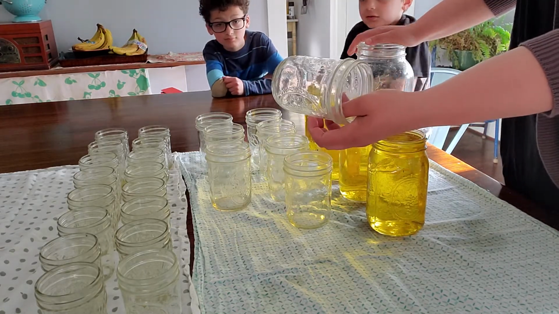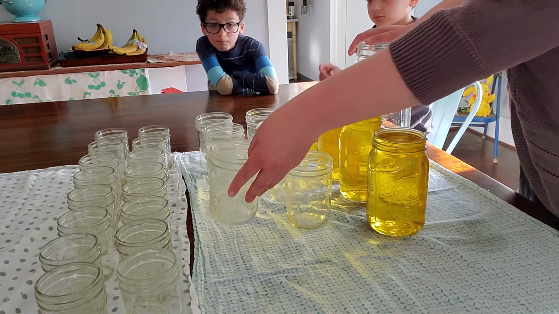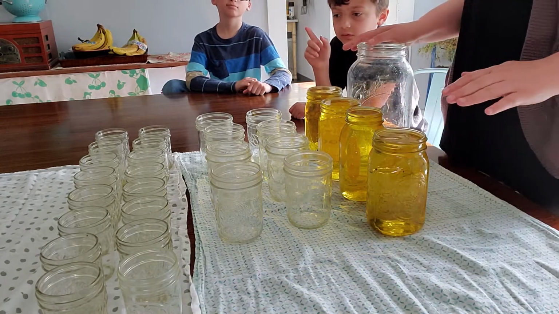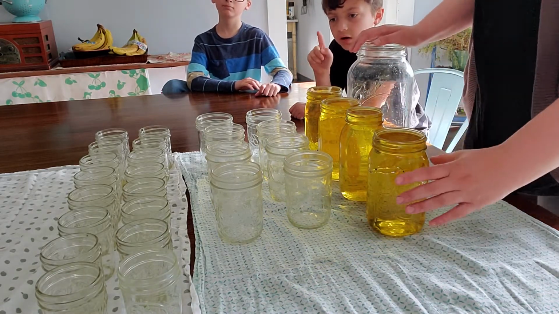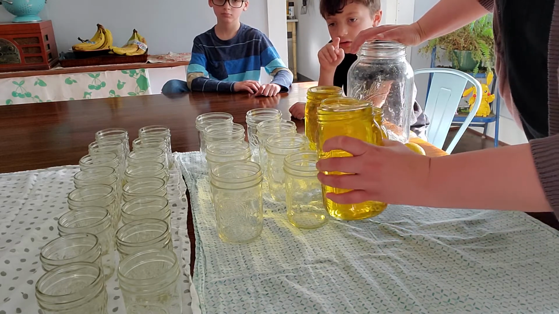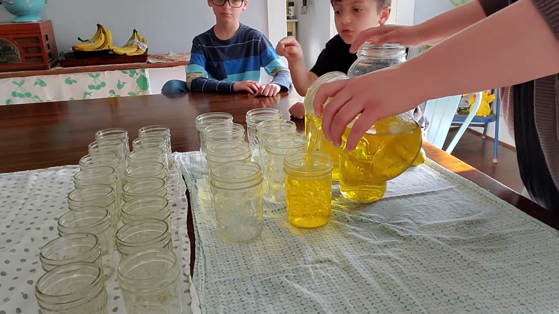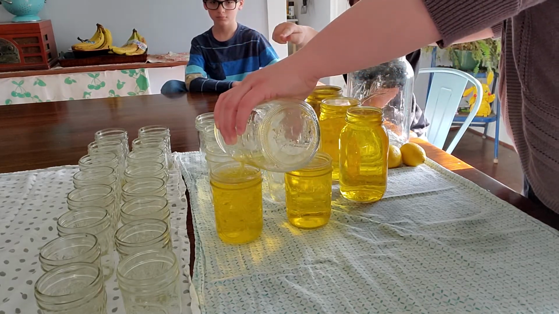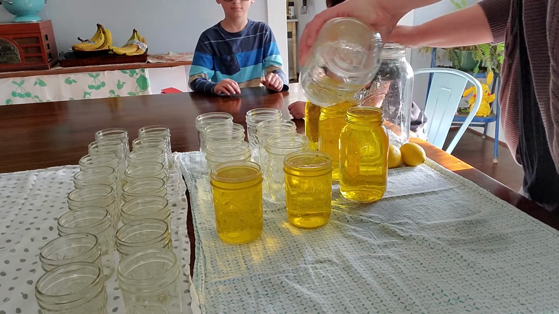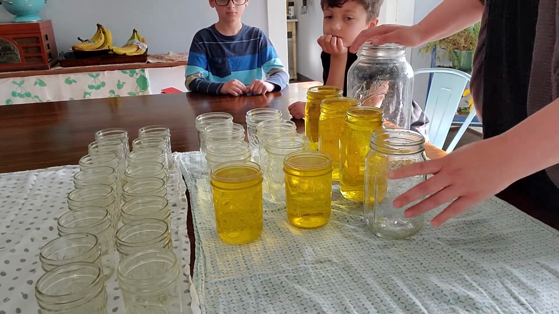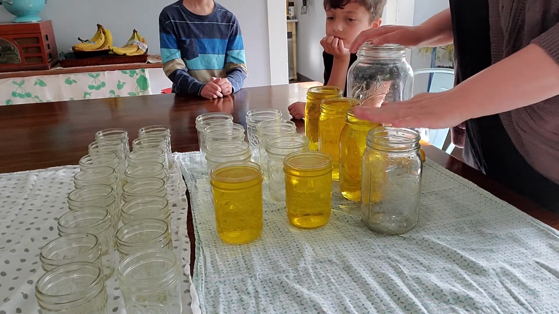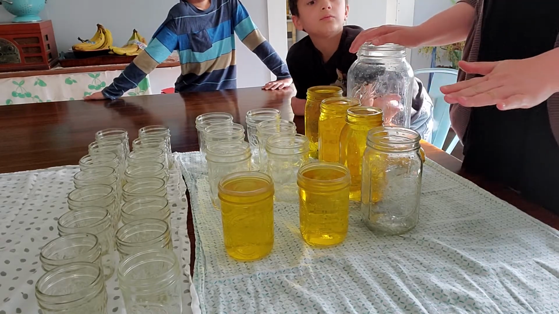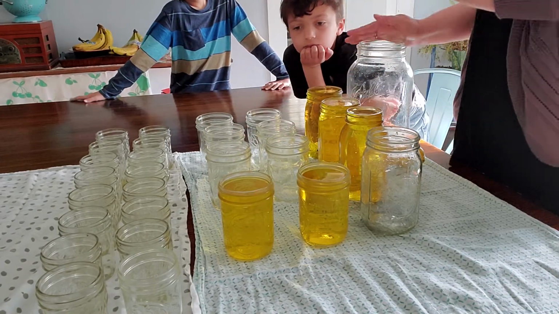Now, Henry, you mentioned something about pints. This is a pint. How many pints do you think I can fill up with one of these quarts? 2. Let's give it a try. You were right. Did you know that already, or could you guess by looking? I guess by looking. Okay. So, if 1 quart fills up 2 pints, how many pints do you think are in a gallon?